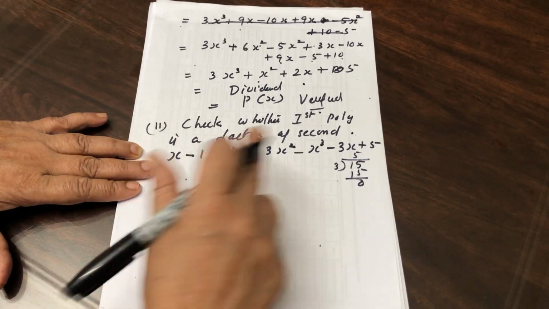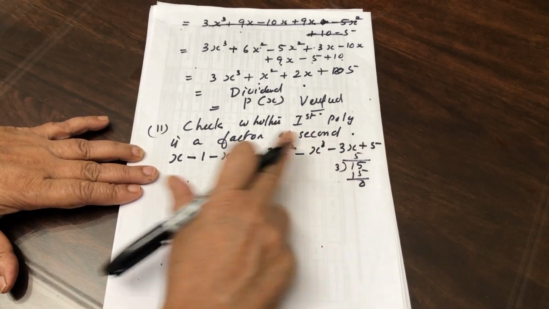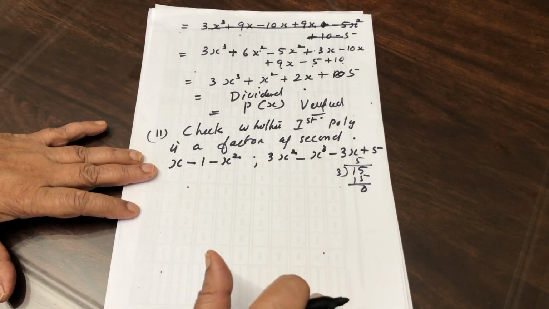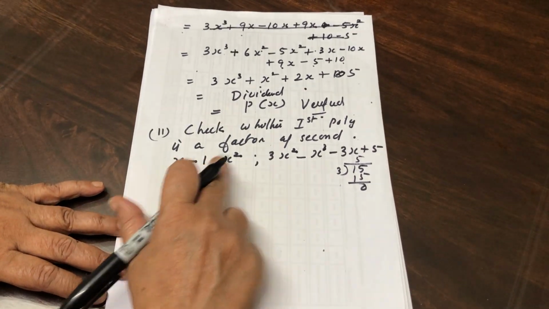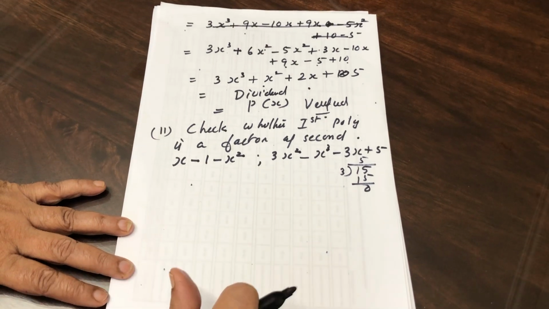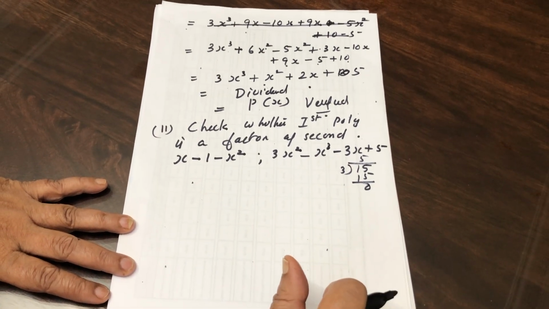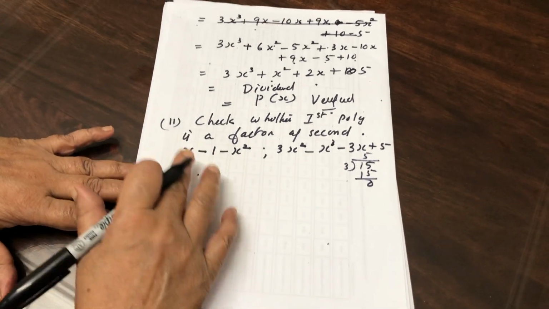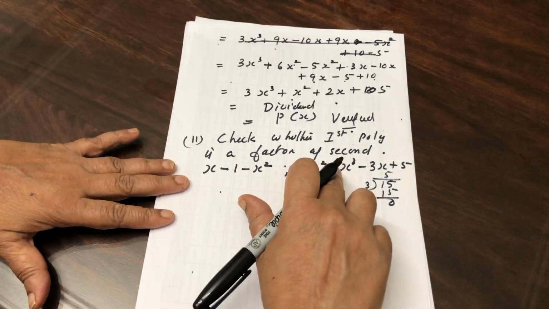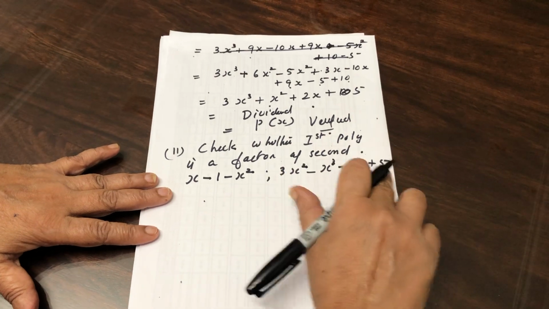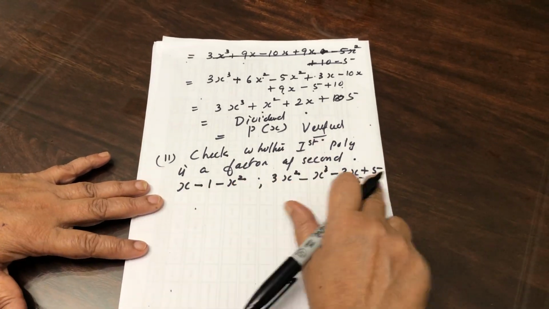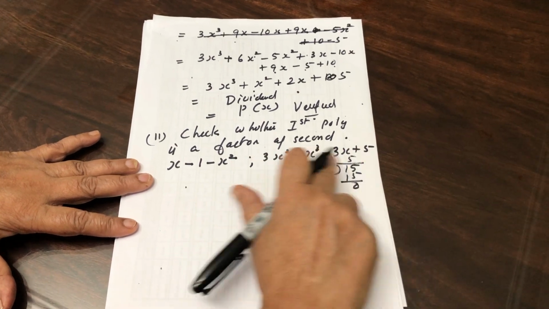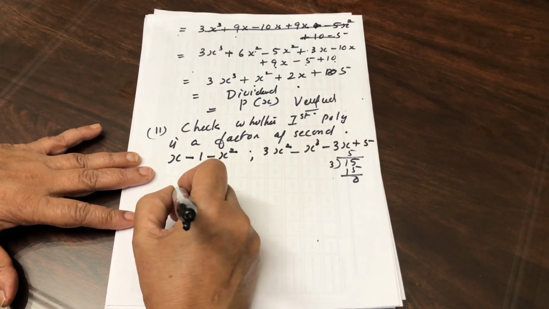Here also, you have to divide the second polynomial by the first polynomial, and if you are getting the remainder 0, then this is a factor. If you are not getting the remainder 0, then it is not a factor. And I told you in the beginning, you have to write down the divisor and dividend in the order of degree. Here these are not in the order of degree. First I am going to write down this one in the order of degree.